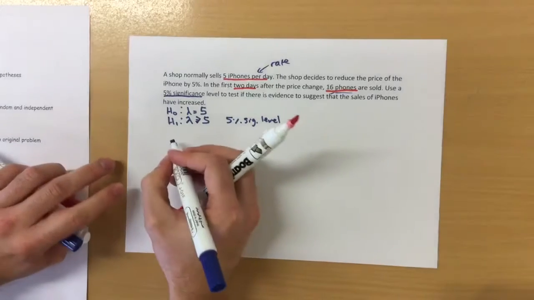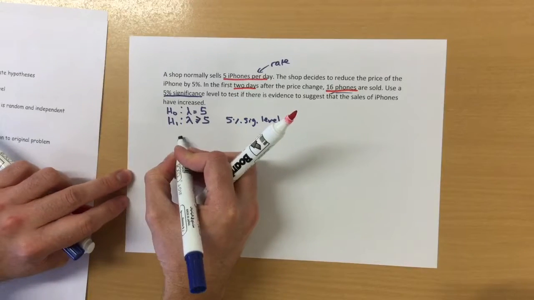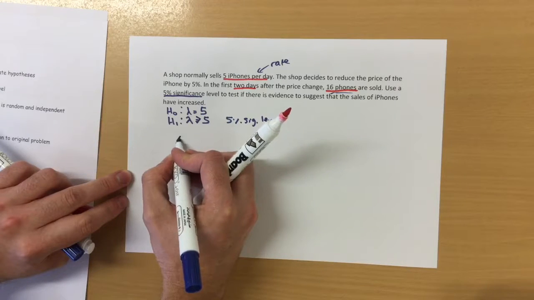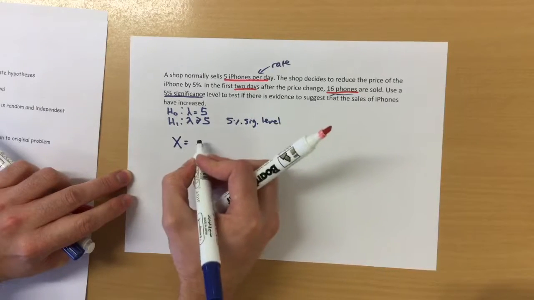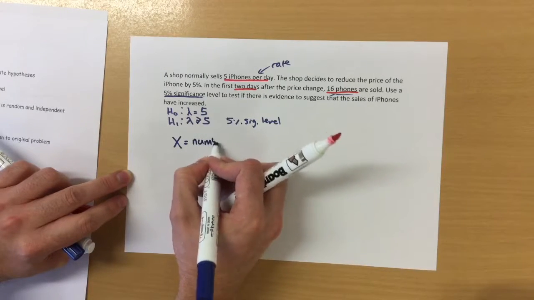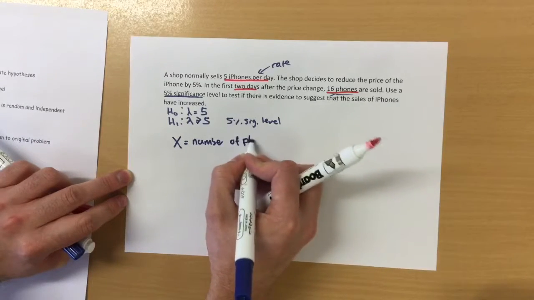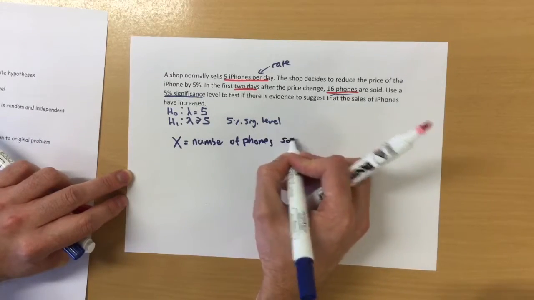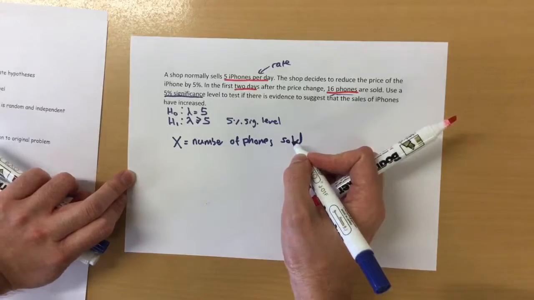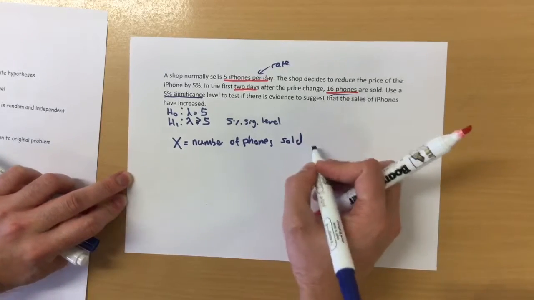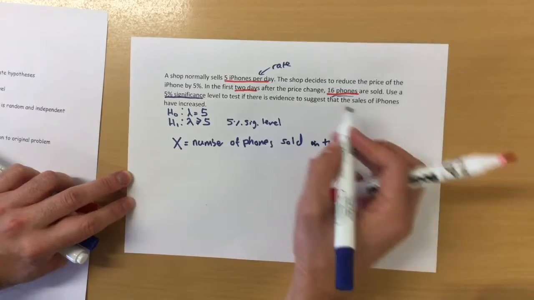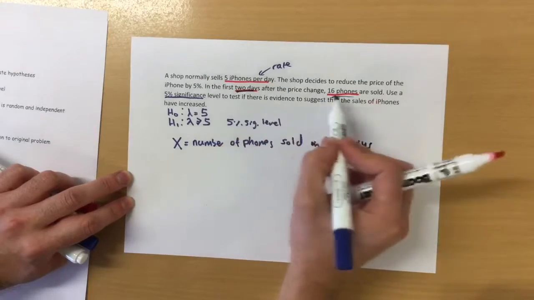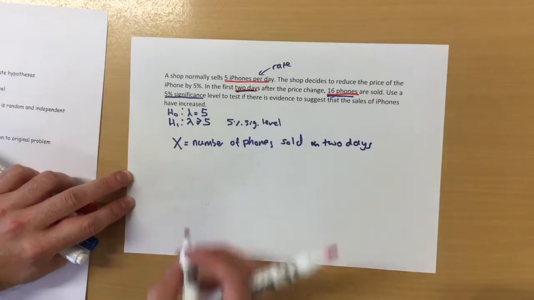Let's define x as the number of phones sold in 2 days. Why not 1 day? Well, it's in 2 days because our data is about a rate over 2 days.